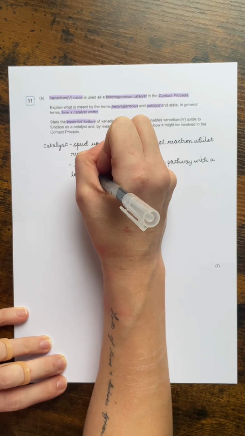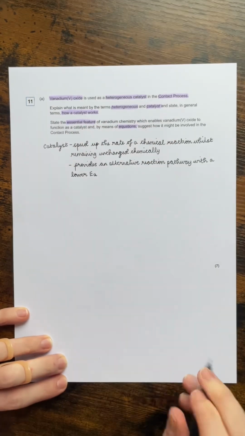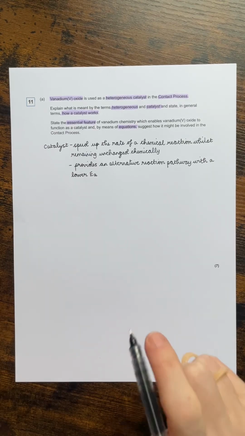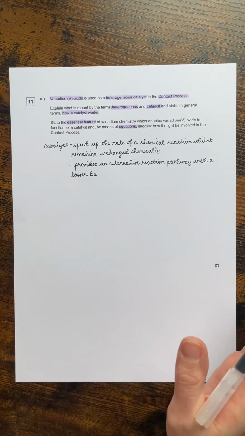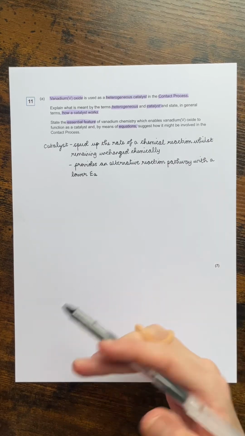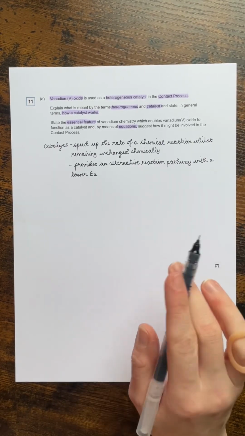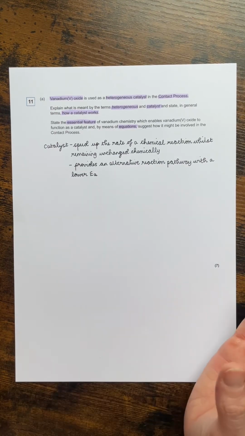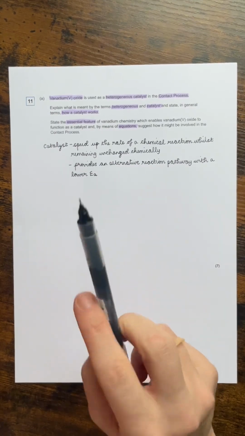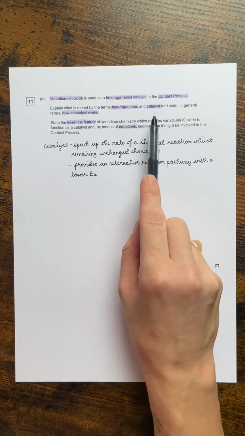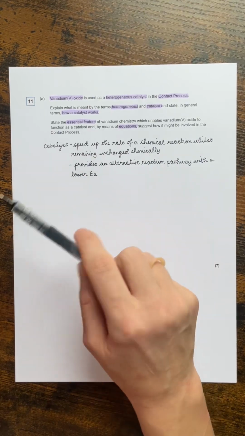And if it's got a lower activation energy, that means that more of the particles will have energy greater than or equal to the activation energy, so we'll get more successful collisions per unit time. And it's all about the number of those successful collisions per unit time that determines the rate of a reaction. So that's the catalyst defined and explained how it works.